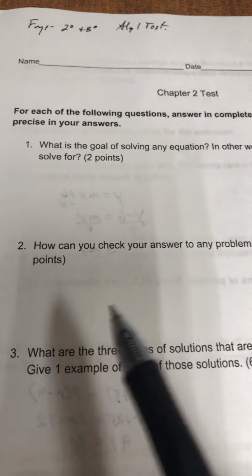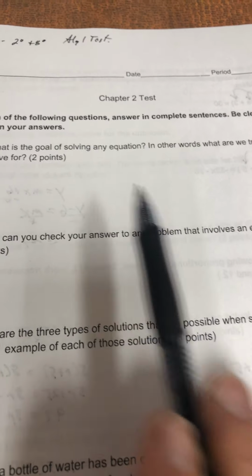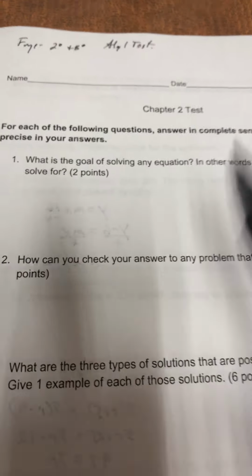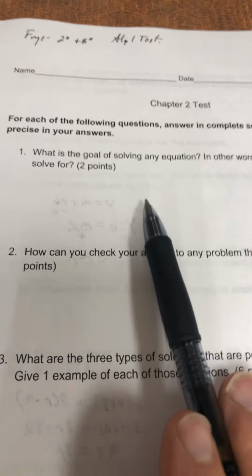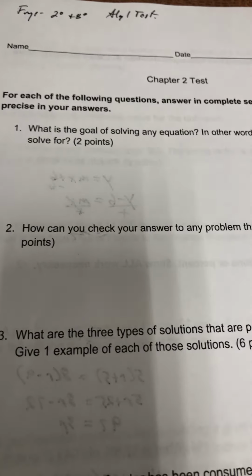So, describe that. Number two, how can you check your answer to any problem that involves an equation? Once again, it involves that letter and it involves your answer, what you do with your answer. You go back and what do you do with that answer to number one with that part in your answer? What do you do with that?